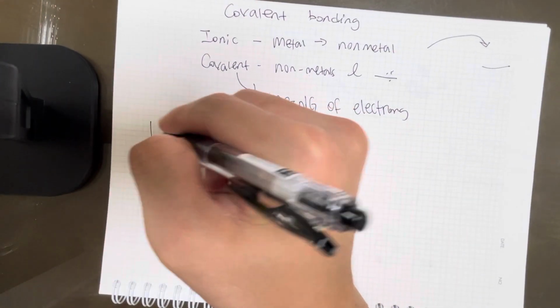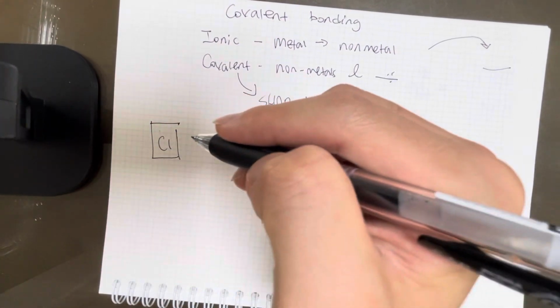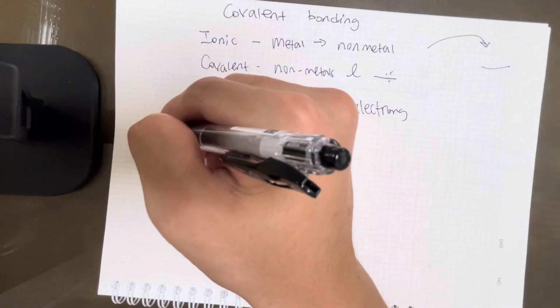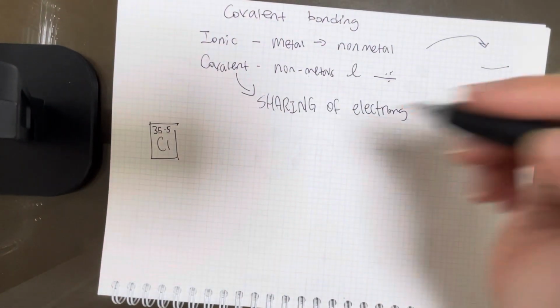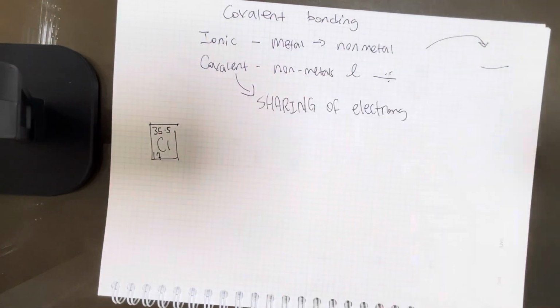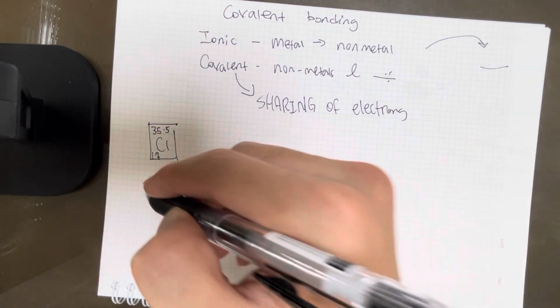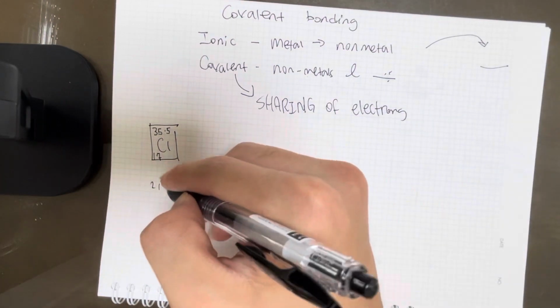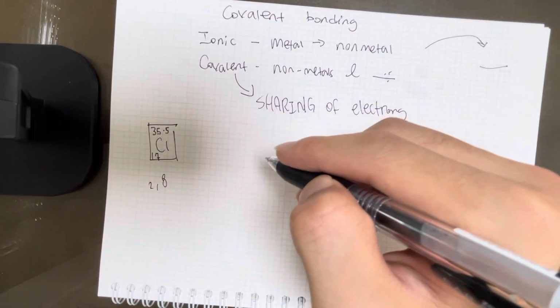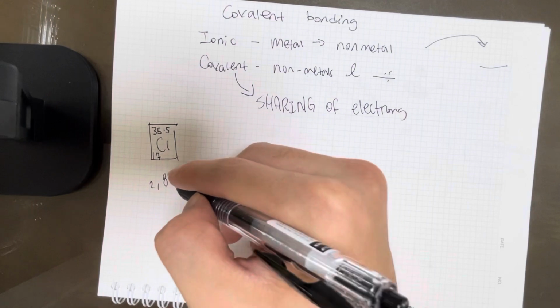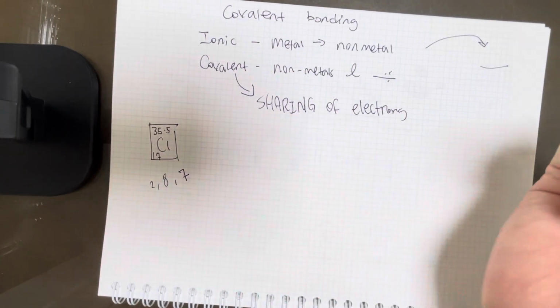If you look at chlorine in the periodic table, you're going to find chlorine has a mass number of 35.5 and an atomic number of 17. This tells us that chlorine has 17 electrons. The first shell holds 2, the second shell holds 8, and anything after the second shell can hold 8. So 8 plus 2 is 10, and the third shell, the final outermost shell, is going to hold 7 electrons.